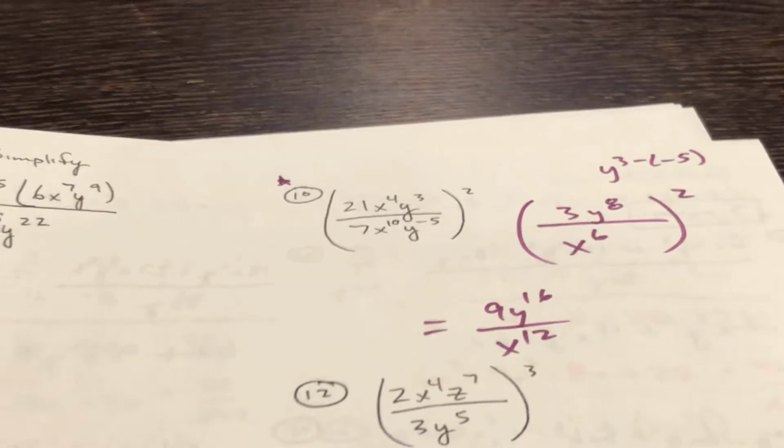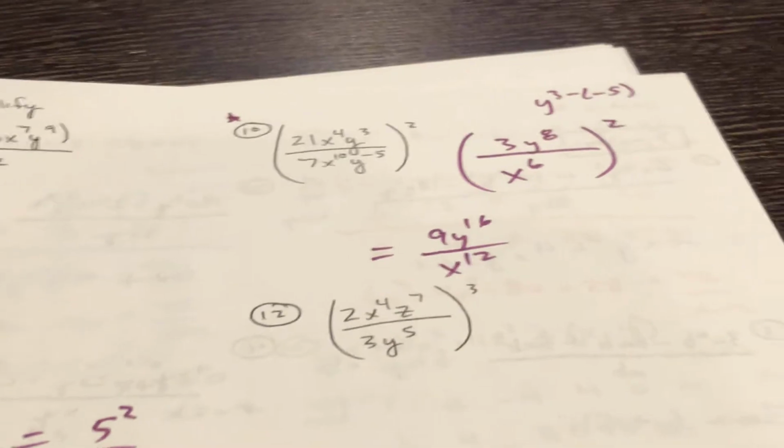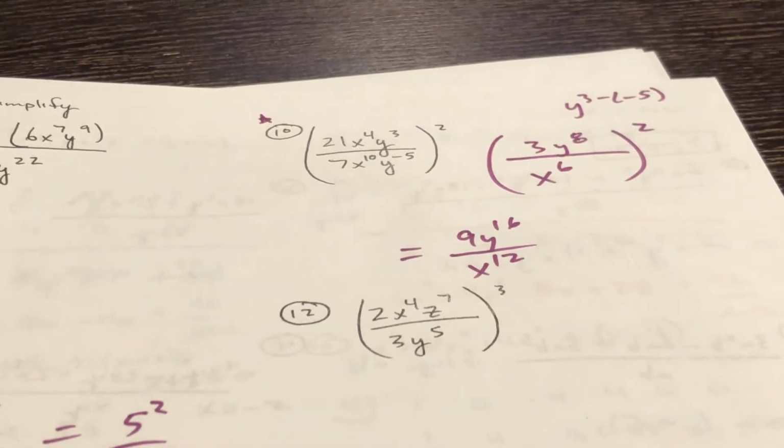Page 6, here's number 10. What we want to do there, going to be a lot more movement here, sorry. 21, clean up what's inside the parenthesis. First, 21 divided by 7 gives you 3. Then, which has the highest exponents for x? The top or the bottom? The bottom does by 6. Which has the highest exponent for y? Top or the bottom? The top does by 8. Again, you are subtracting. Then I'm going to square everything. When I have a power to a power, I multiply those powers.